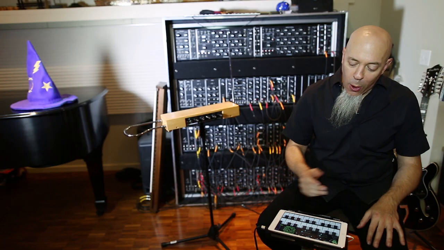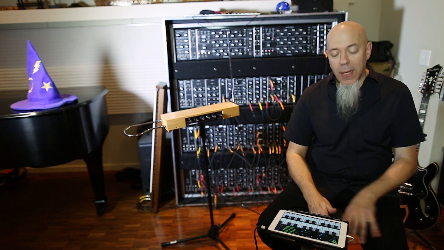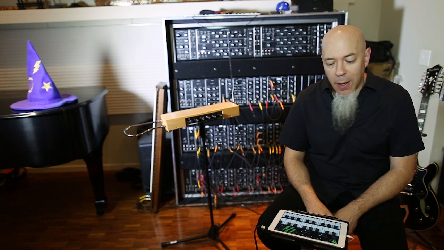And usually, if you think about it, let's say with Dream Theater, I'm playing a single A tone, and then I change it to a B tone. In this case, we're offering three tones. You can blend them together. So I'm very excited about that.